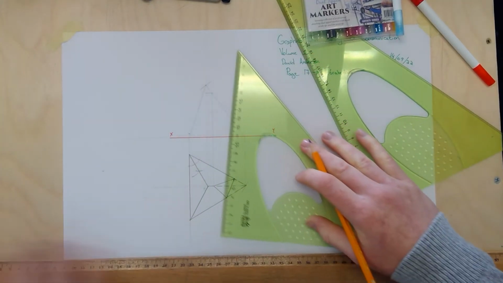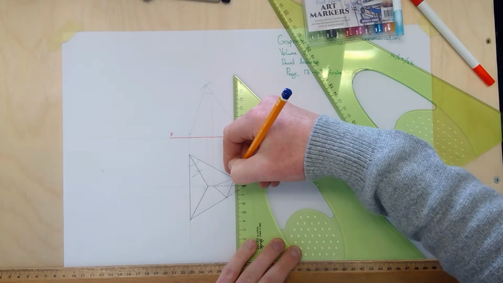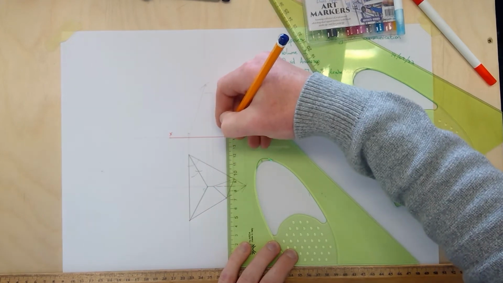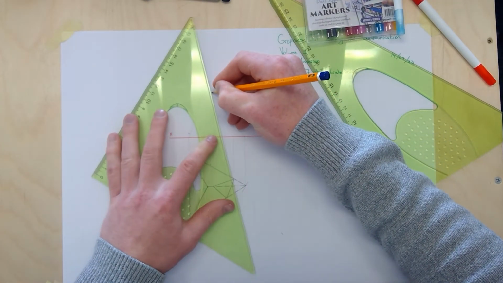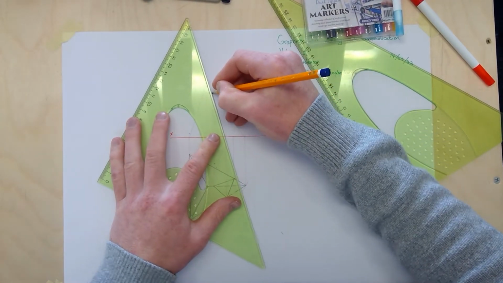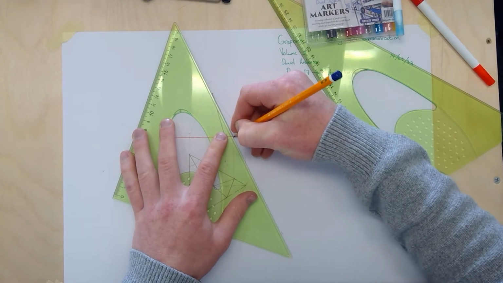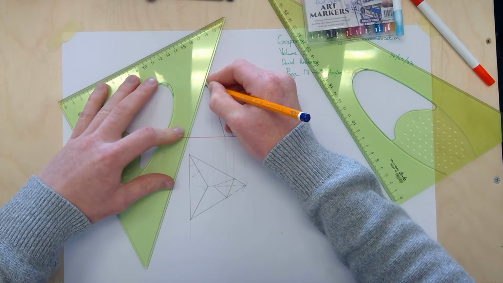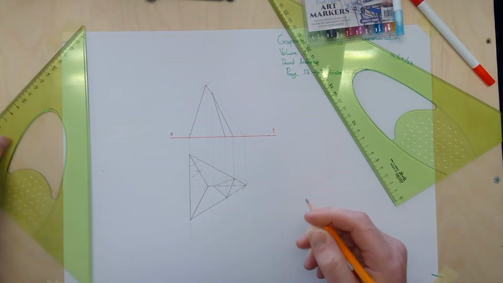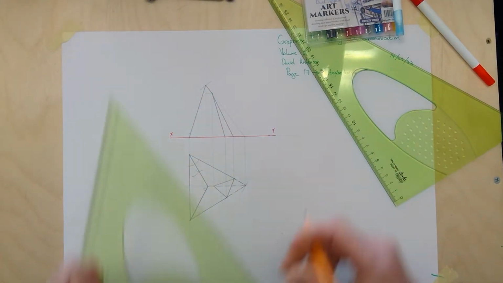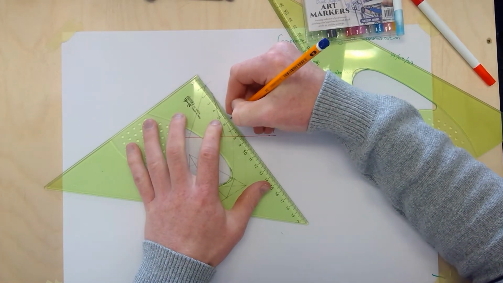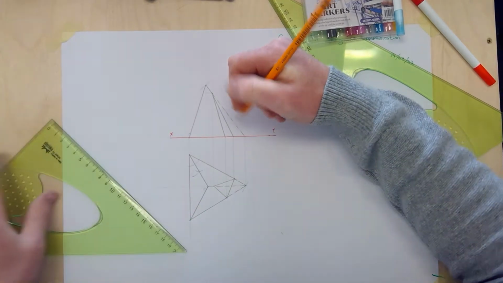Now I can bring these back up to my elevation view. So this cuts the ground here, this cuts the ground here, and they all get joined to this top point, so it goes, and back down the way there. So that is my shape. I'm going to do a dotted line here as well where the cut is, just so you can see what it would look like before the cut.